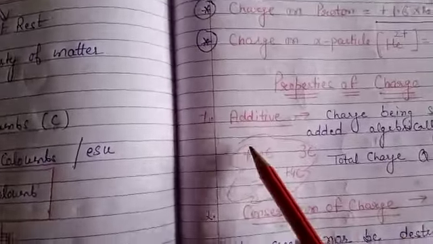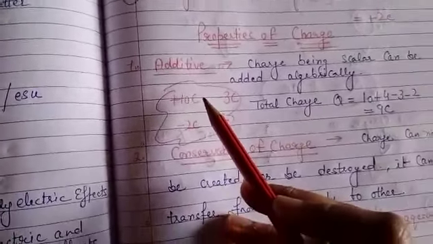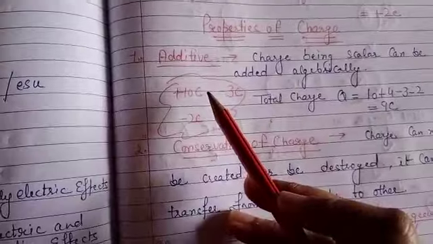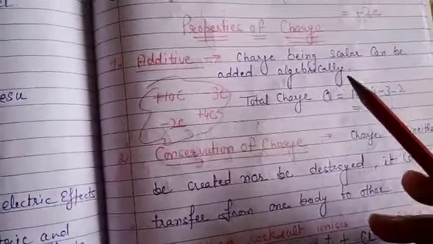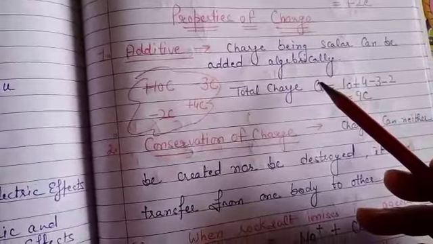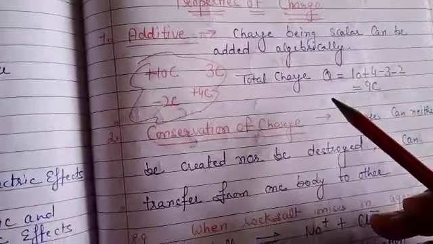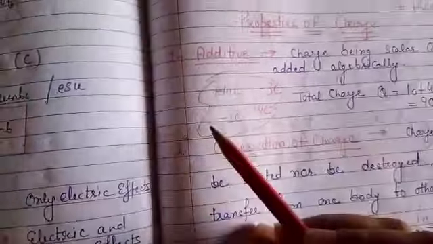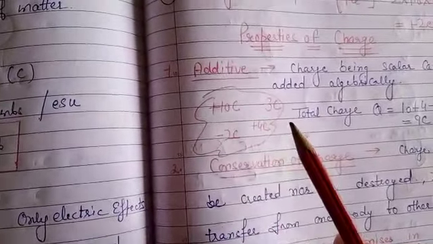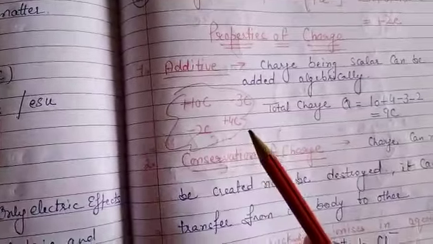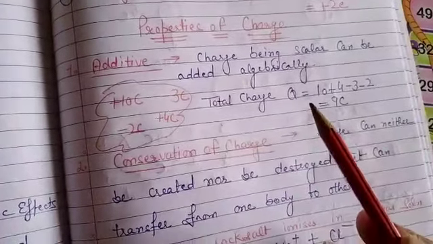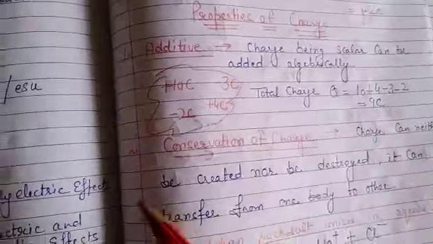First property, that is very important, is additivity, or charge is additive. As we know, charge is a scalar quantity, so it can be added algebraically by using the simple laws of algebra. Means if the system has plus 10 coulomb, minus 3 coulomb, minus 2 coulomb, and plus 4 coulomb charge, then the total charge on the system will be 9 coulomb.